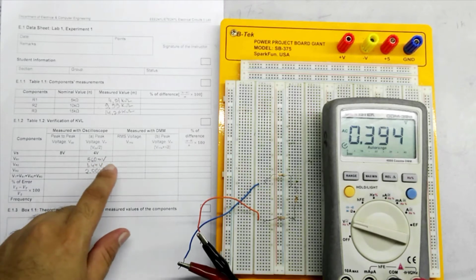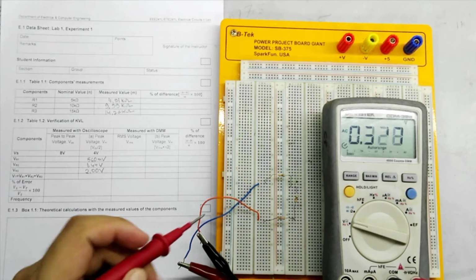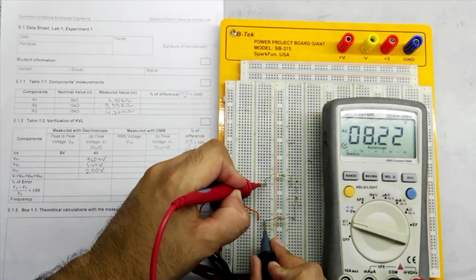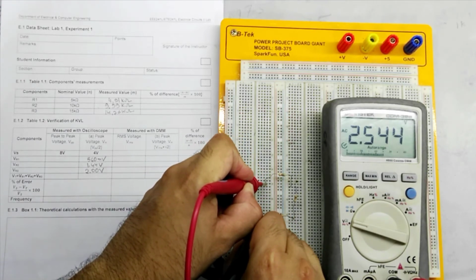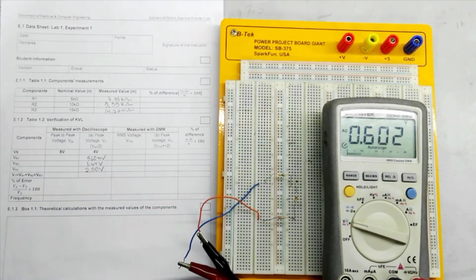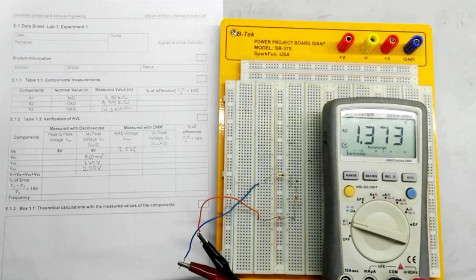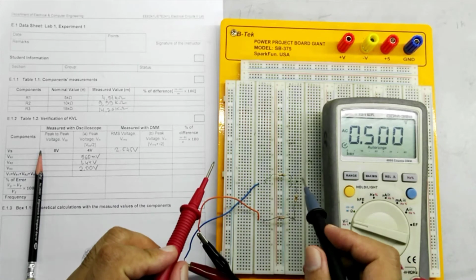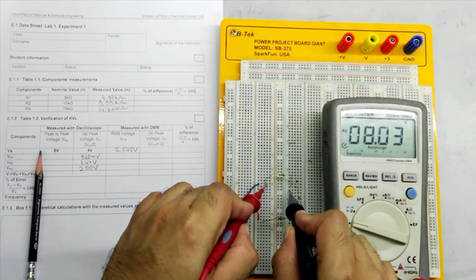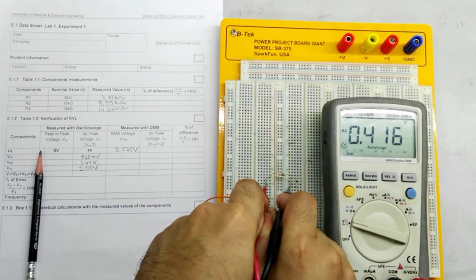So first we'll measure the RMS voltage of the source Vs by parallelly attaching our probes to node A and node 0. It is being displayed 2.545 volt RMS. We record that here, 2.545 volt RMS. Then we take reading for VR1. We attach the DMM probes parallelly to R1, two probes in two legs. 0.416 volt.